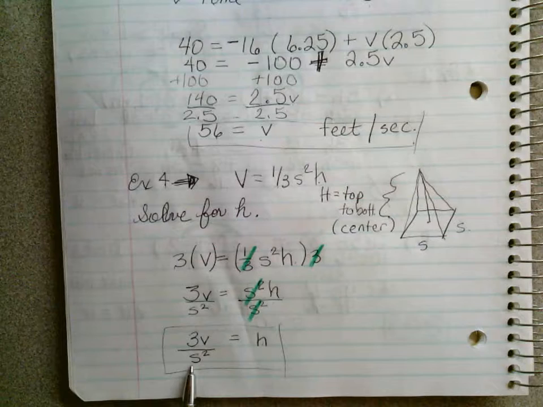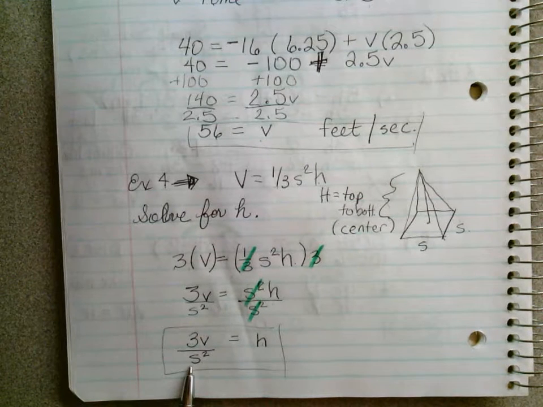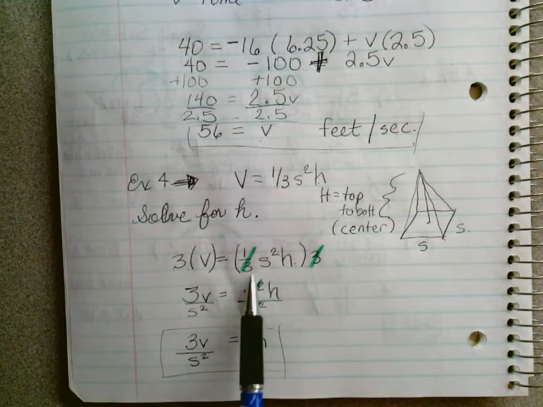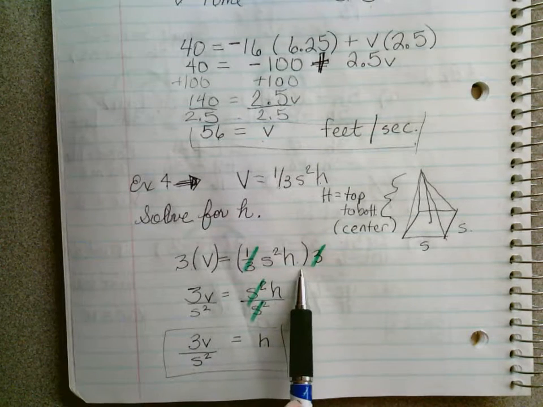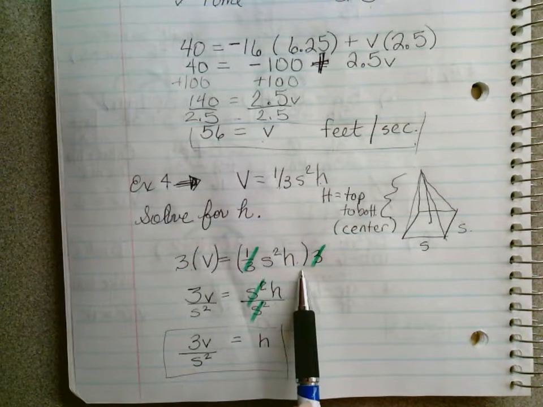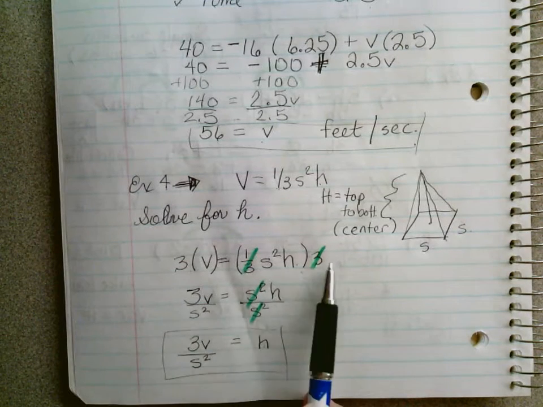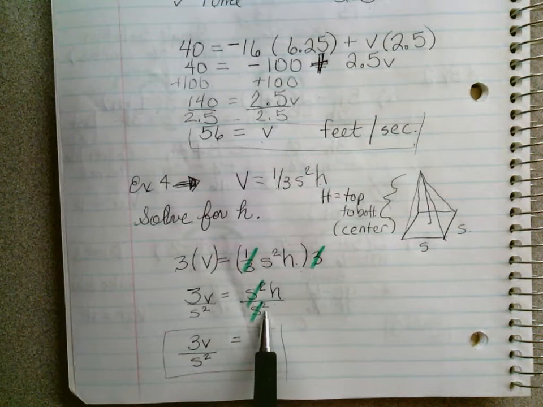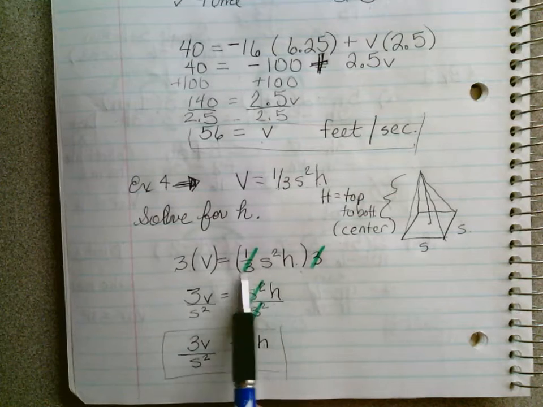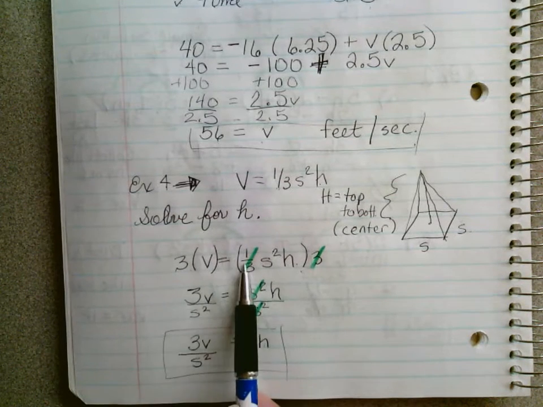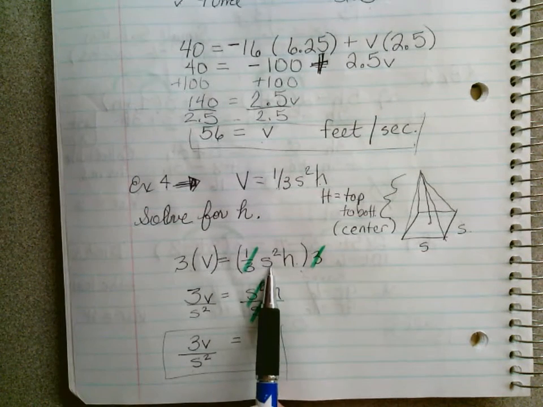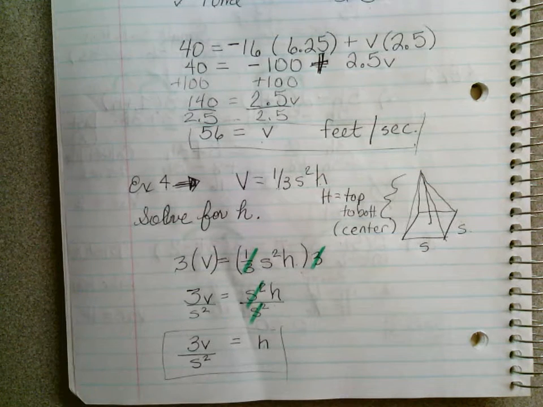but I do know that this formula translated solving for h is this. Now up here, you could have divided by 1/3 s squared, but since we don't divide by a fraction, you would multiply by 3 and divide by s squared, which is exactly what we did here and here. So if you're thinking, can I do that all in one step, multiply by 3 and divide by s squared? Yes, you can. If you think that way and if you see it, that is completely fine.